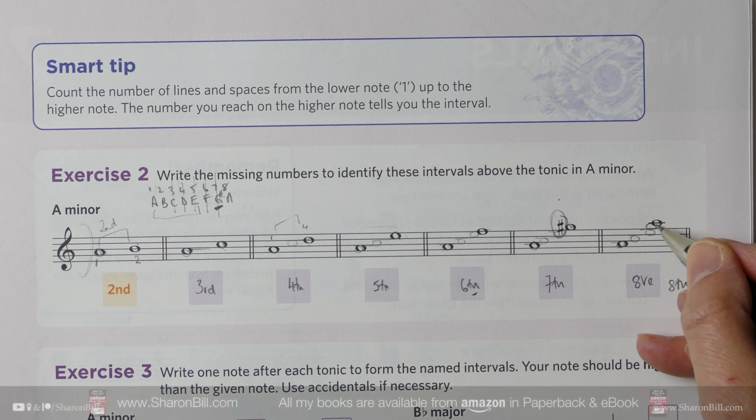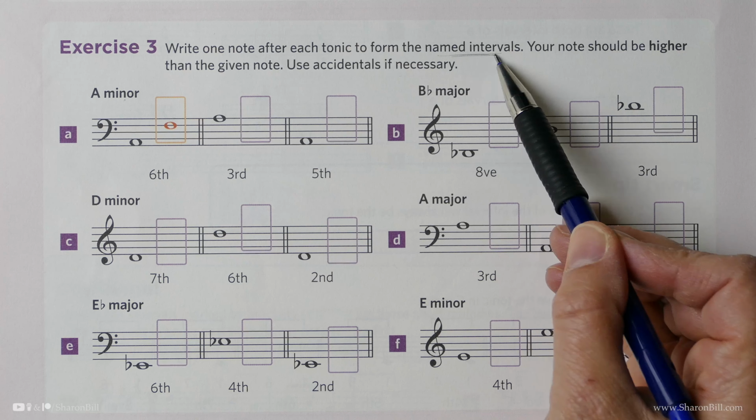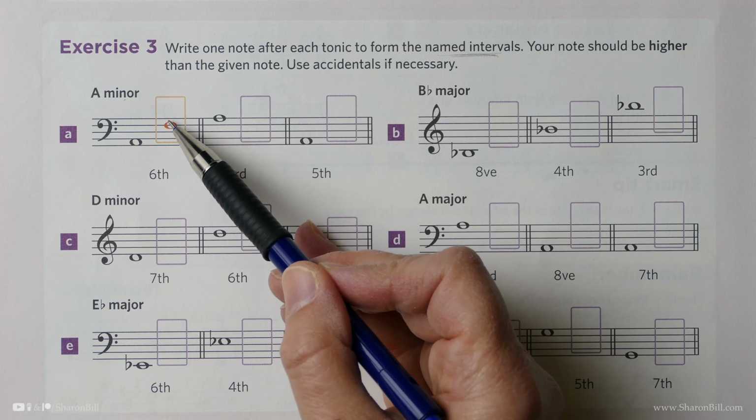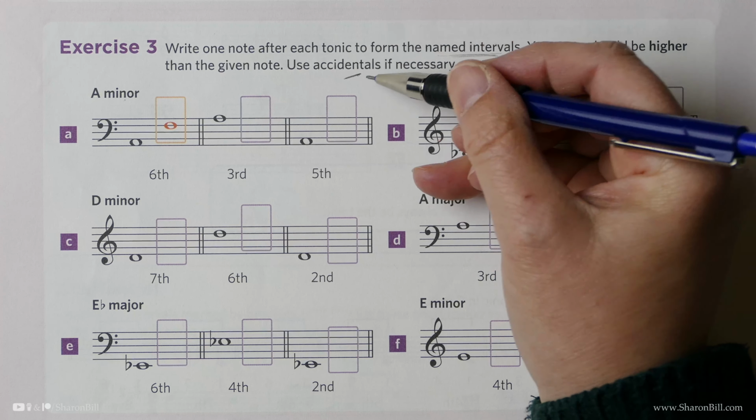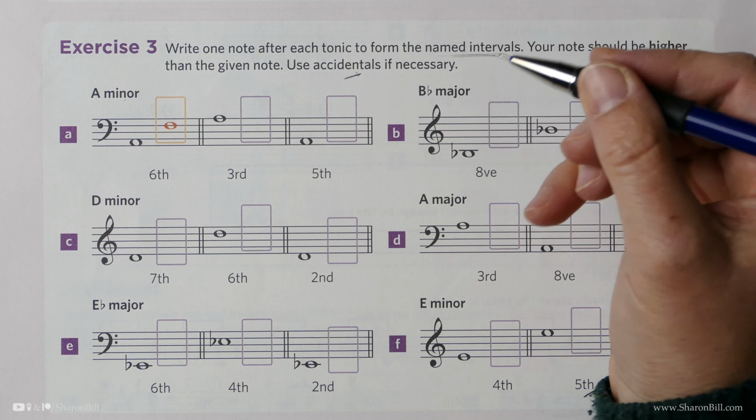Now perhaps you can just have a go at exercise 3. Do press pause, try this, and then we can check through together. I'm hoping that you've had a go at this. We can see that we're in A minor here, and we're asked to write one note after counting upwards, always counting up from the tonic, to create the named interval, the distance between the two notes. It says to use accidentals if necessary, because do remember we always need an accidental in every minor scale to raise the 7th.